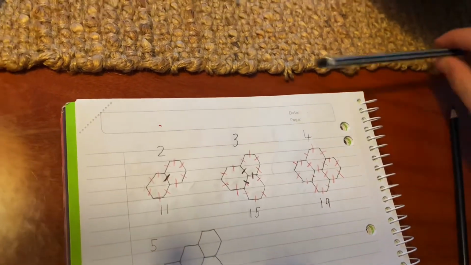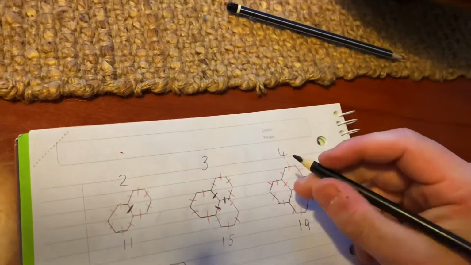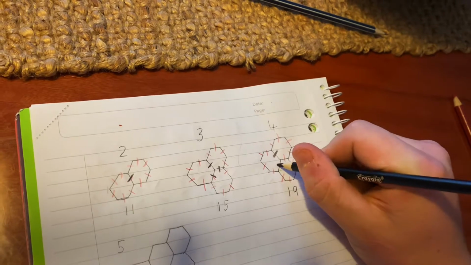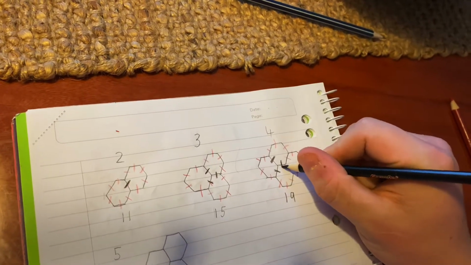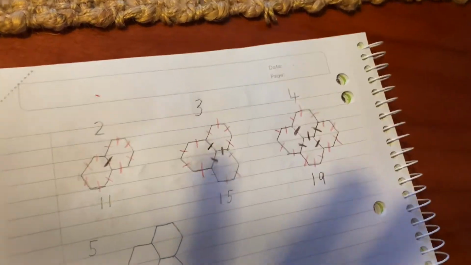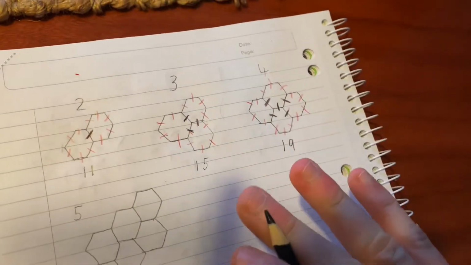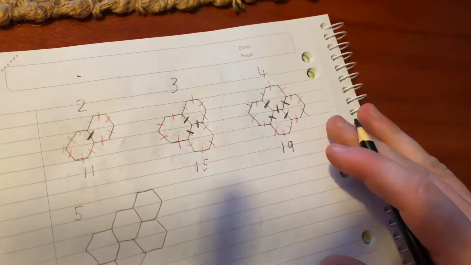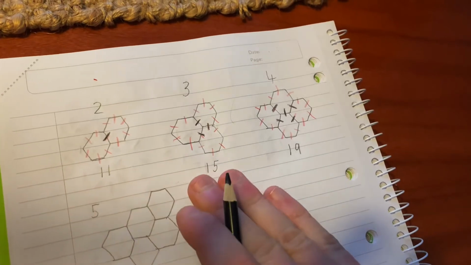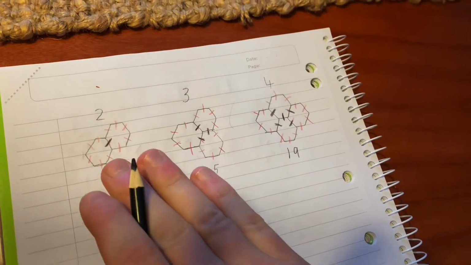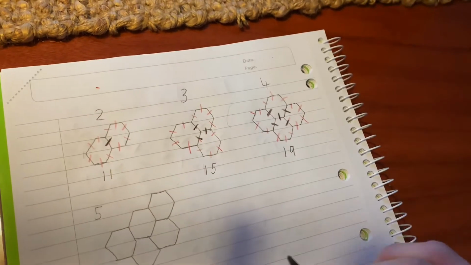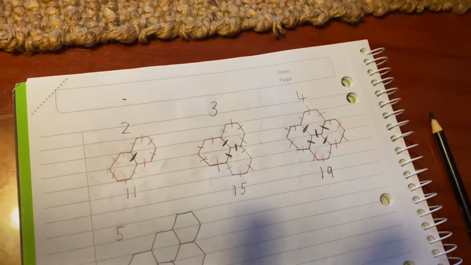Now let's check again with our black pencil on how many sides are shared. 1, 2, 3, 4, 5. Now that's interesting. The number of shared sides is increased by 2 again. So not only are we identifying that the pattern is growing by 4 each time, but the number of sides that are shared are also growing by 2. So there's 2 different patterns going on, and that really does determine the total outcome.